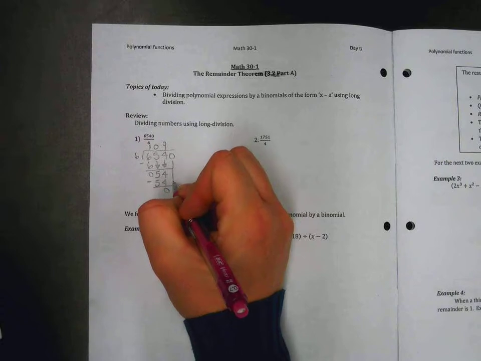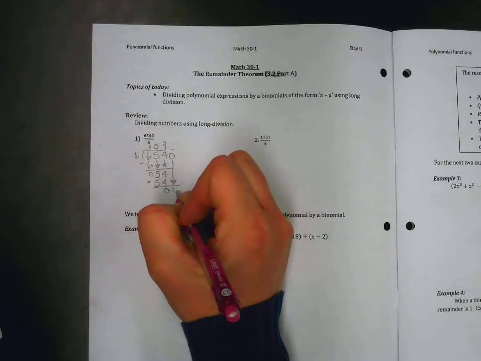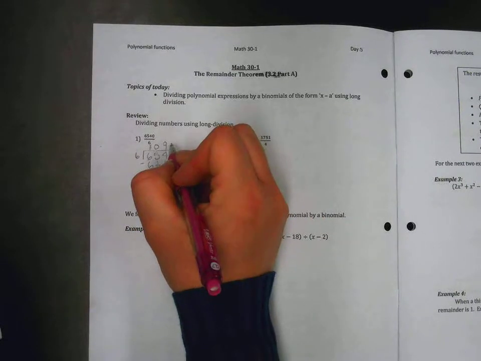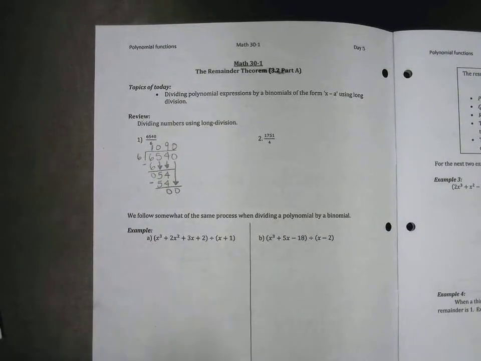And then we bring down this last place value of 0. How many times can 6 divide into 0? And my answer would just be 0. So how many times can 6 divide into 6,540? The answer would be 1,090.